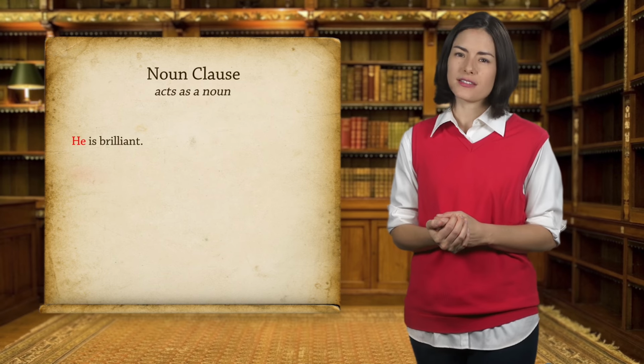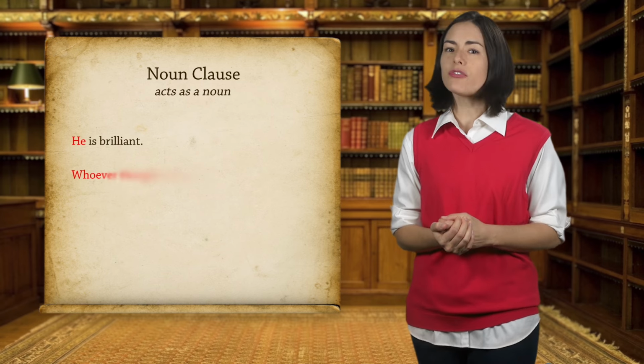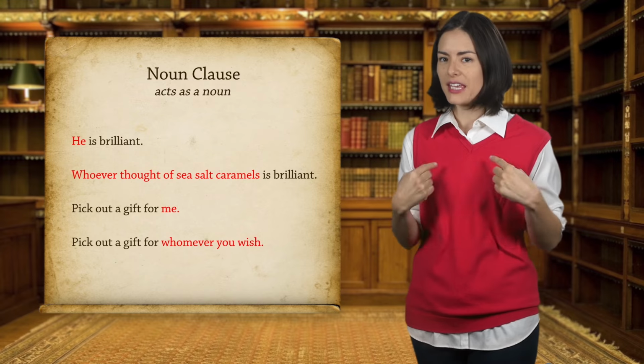"He is brilliant." "Whoever thought of sea salt caramels is brilliant." "Pick out a gift for me." "Pick out a gift for whomever you wish."